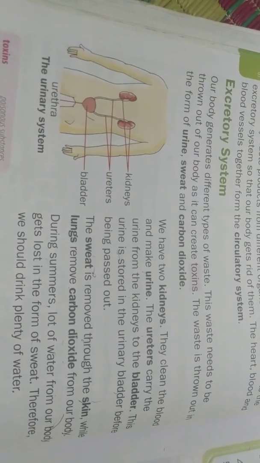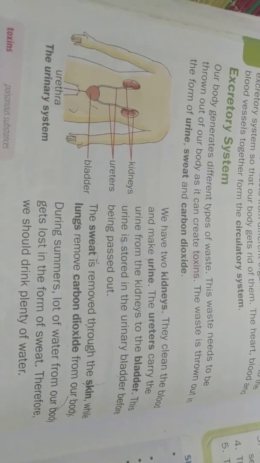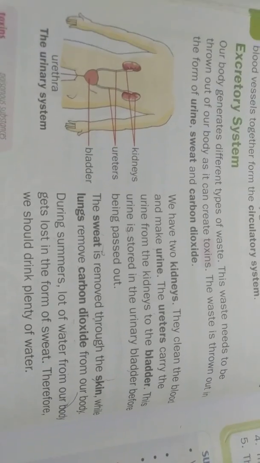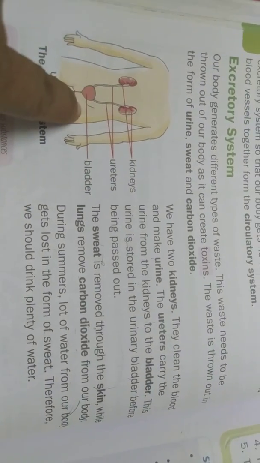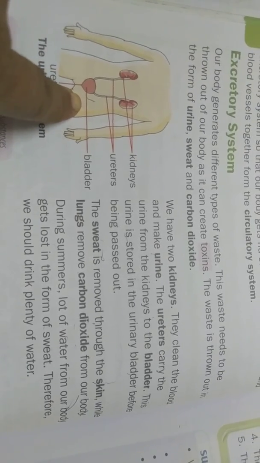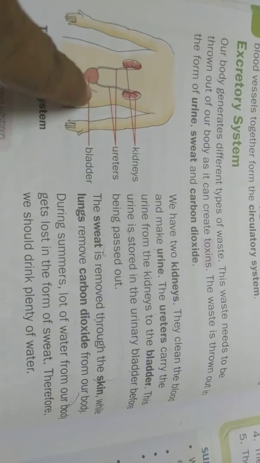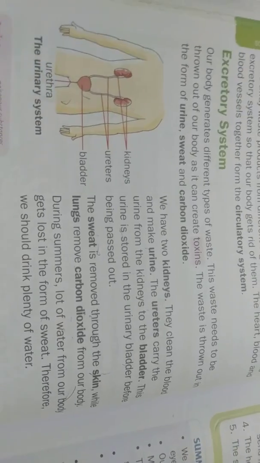How many kidneys do we have? Two kidneys. What do they do? They clean the blood and make urine. The ureters carry the urine from the kidneys to the bladder. Where is urine stored? In the urinary bladder before being passed out. So this is about the excretory system.